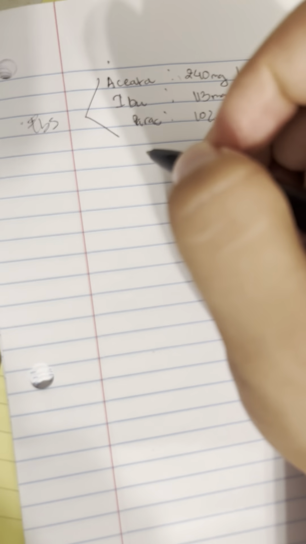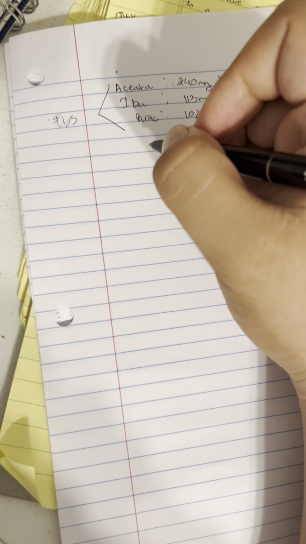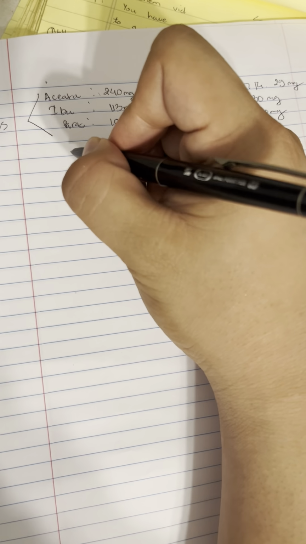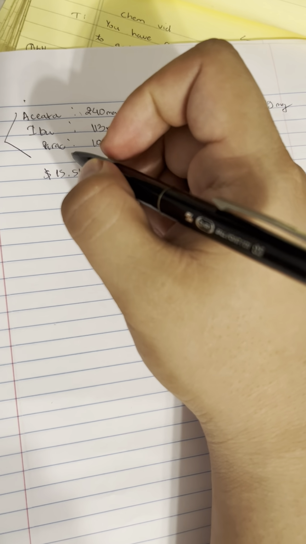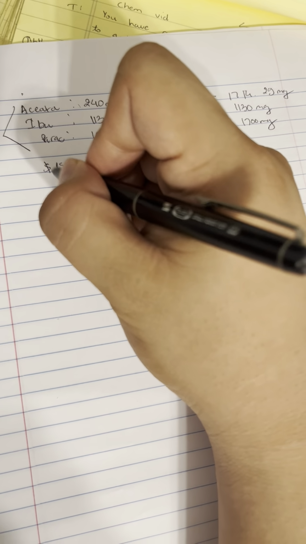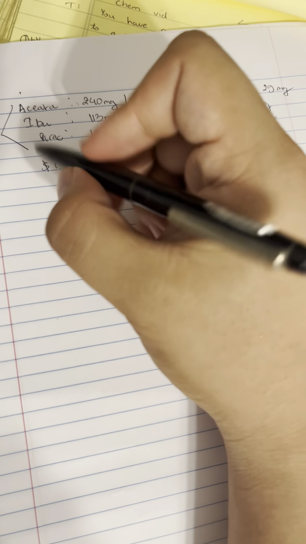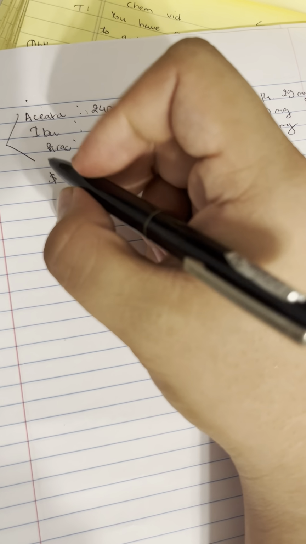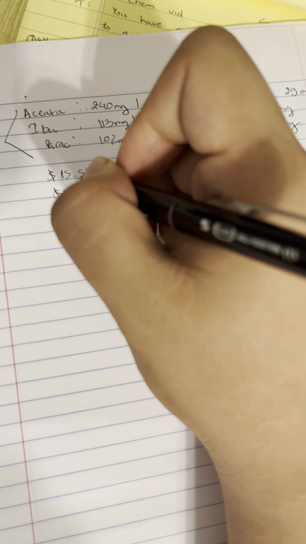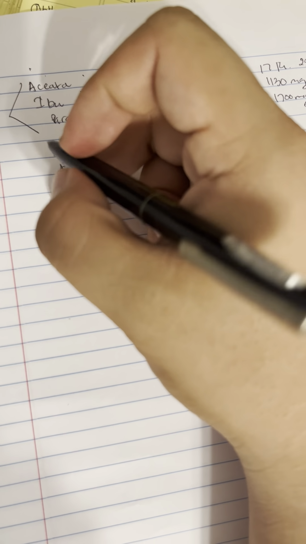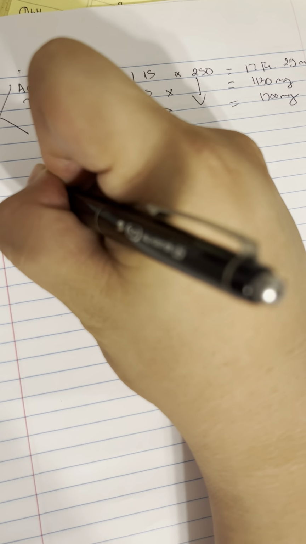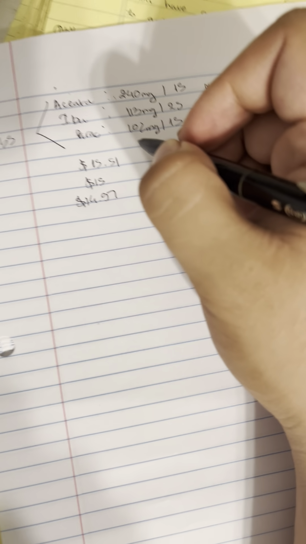So what I would want to do is take the cost per bottle that we showed at the start of the video, which was $15.51 for Exerdine or acetamine, $15 for ibuprofen, and $14.97 for paracetamine.